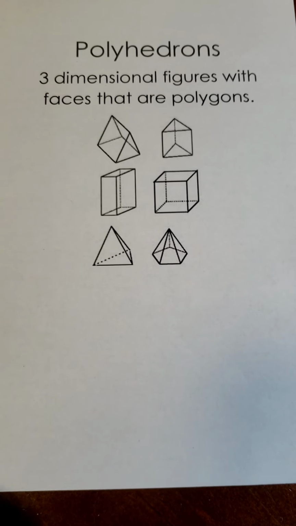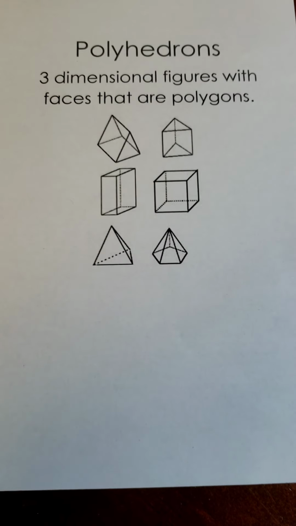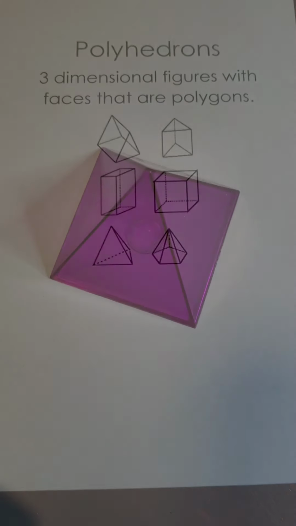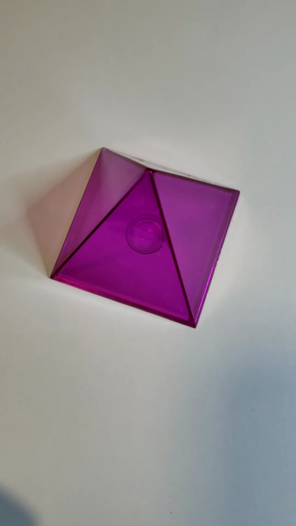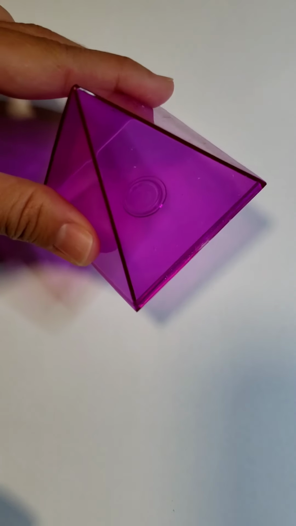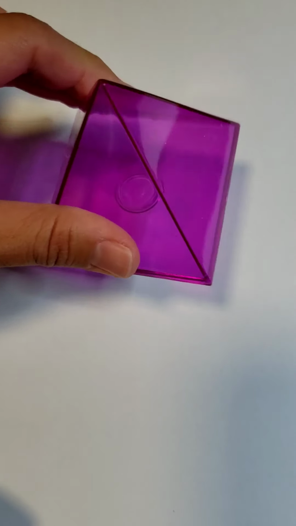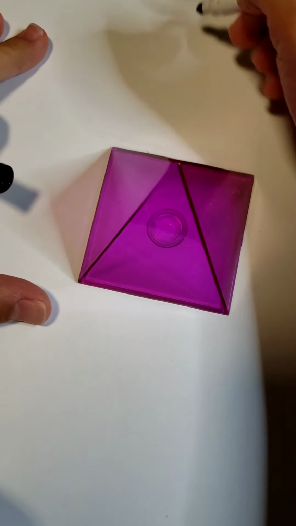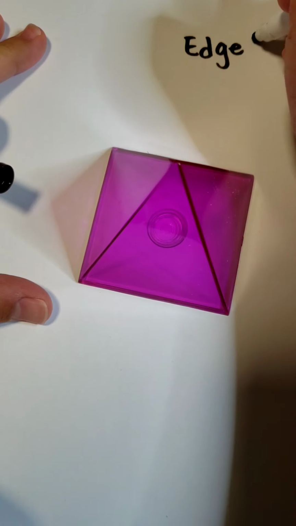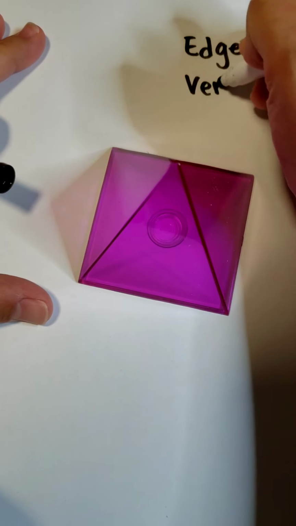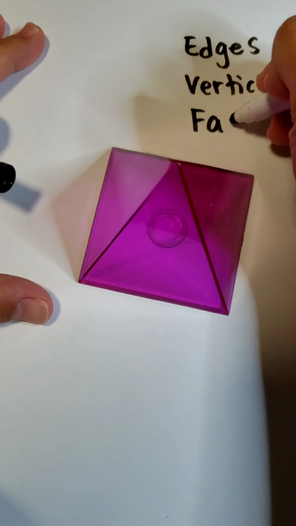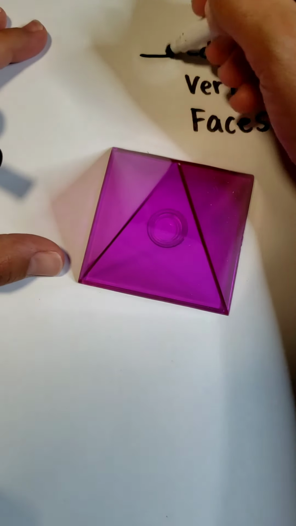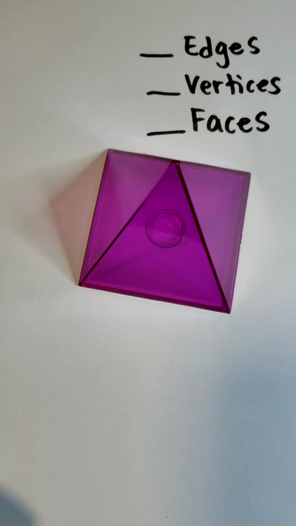Now, this word here, faces, what does that mean? Well, we're going to take a look at some three-dimensional figures, and I'm going to show you how you identify those faces next. Before we start identifying polyhedrons, I want to show you this three-dimensional figure I have here, and we're going to talk about three things: edges, vertices, and faces.